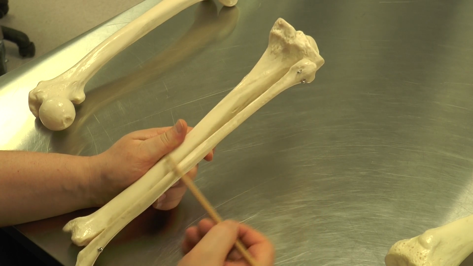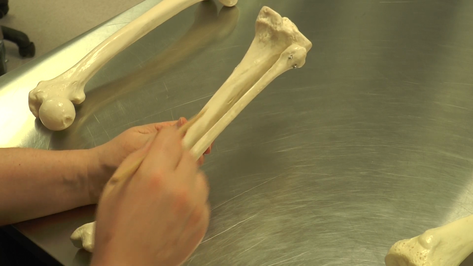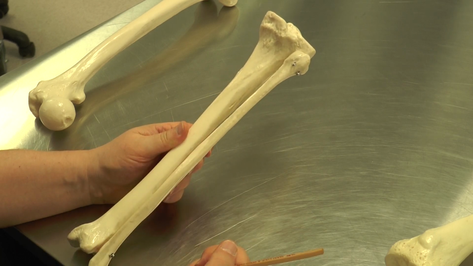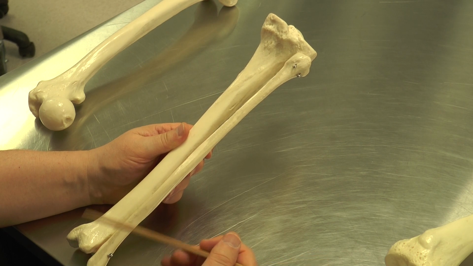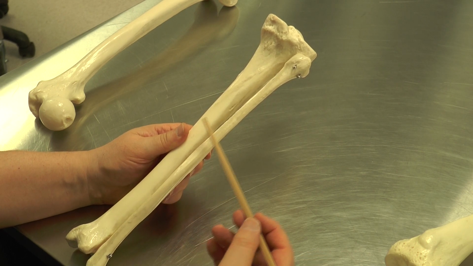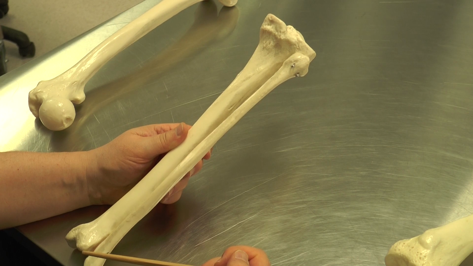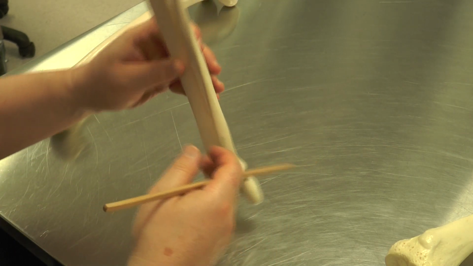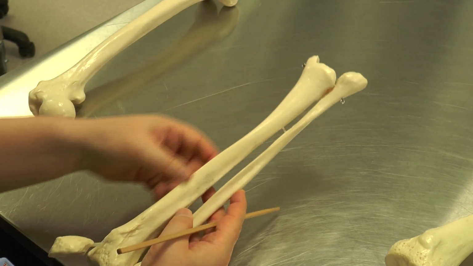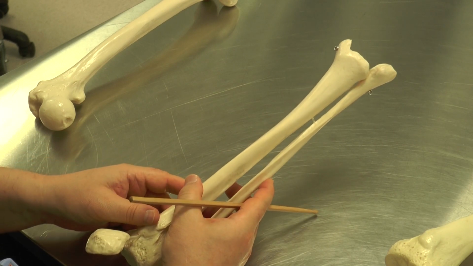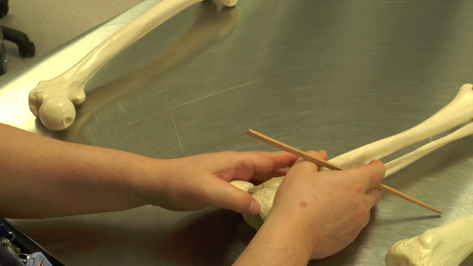And basically you have this posterior surface, and on this posterior surface the posterior tibial muscle has its attachment site on this surface of the tibia. Okay. So that's the shaft and the borders of the tibia.